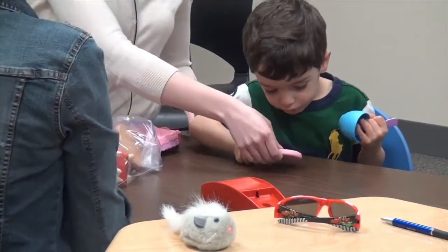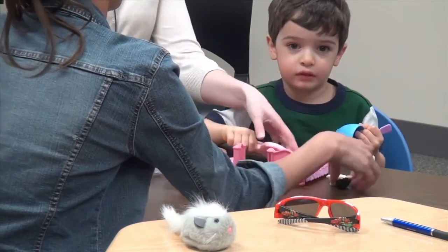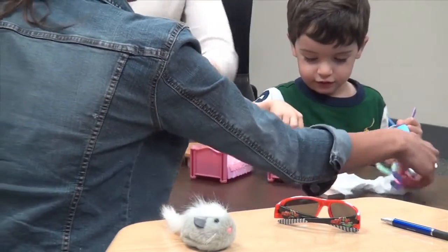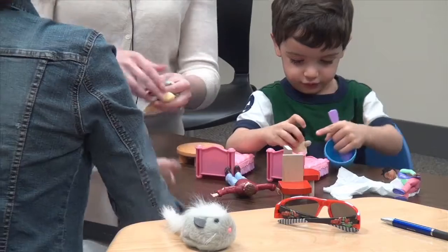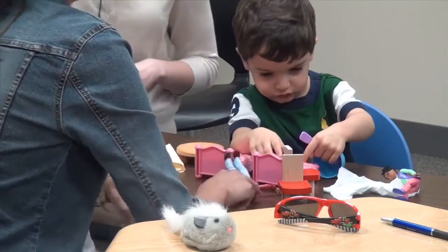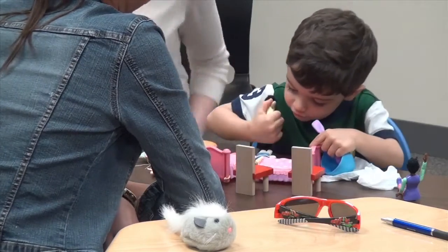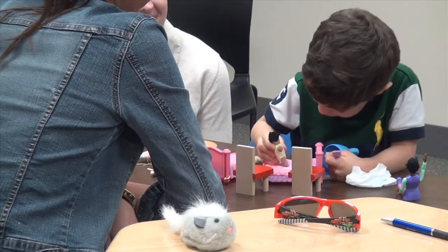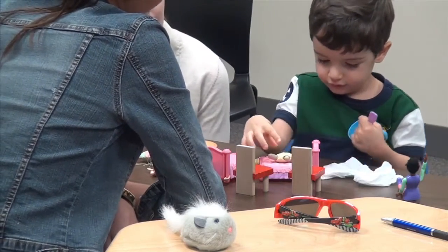Wow. New toys. My turn. Here. This is a cool bed. Oh, good night. Good night. She's going to bed. Good night.